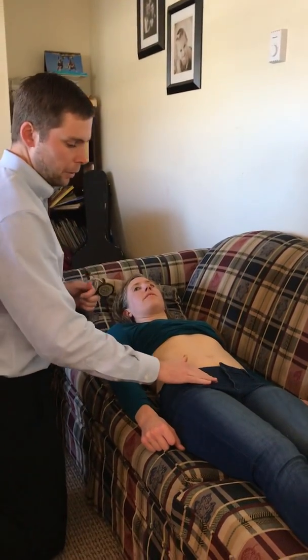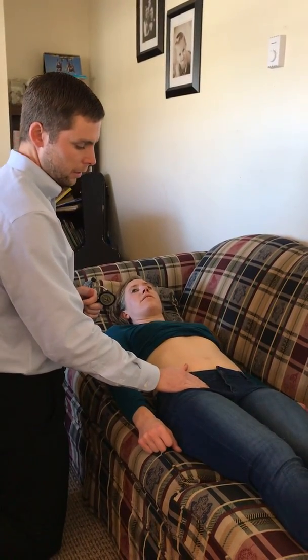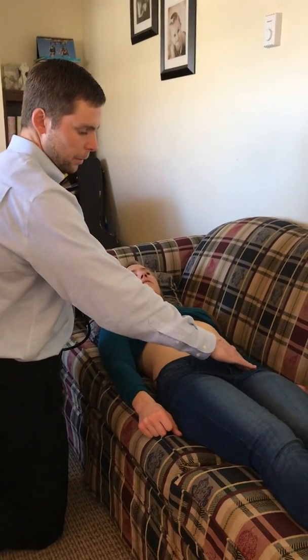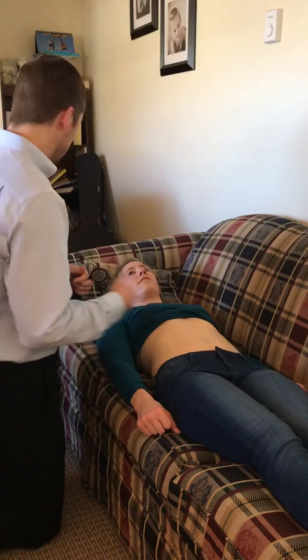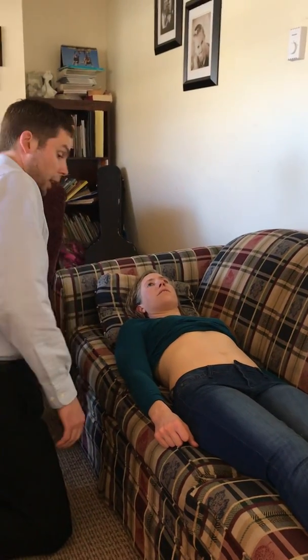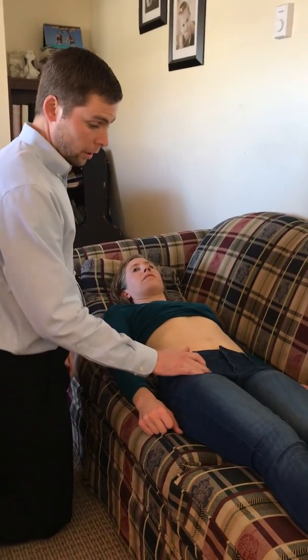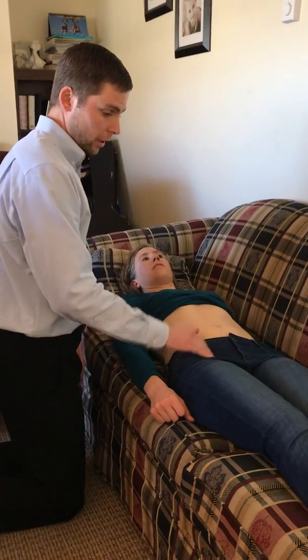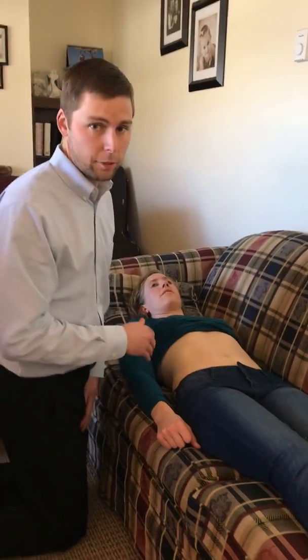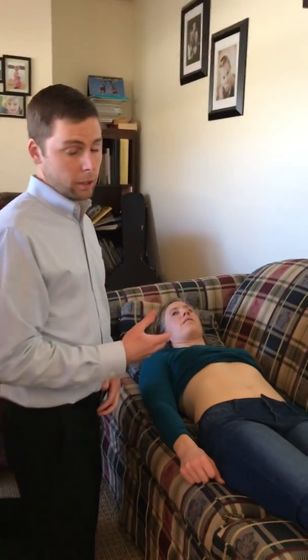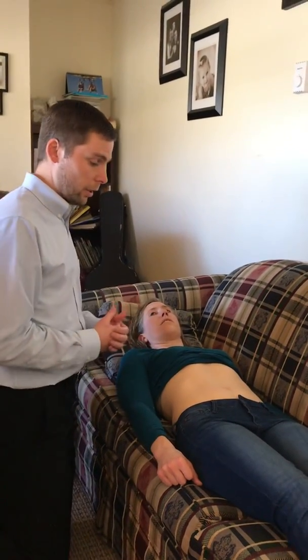I can go ahead and palpate the femoral artery while I'm here, on both sides, and then the inguinal lymph nodes are here as well to check for any inflammation. There may be a sign of infection if the inguinal lymph nodes are enlarged.